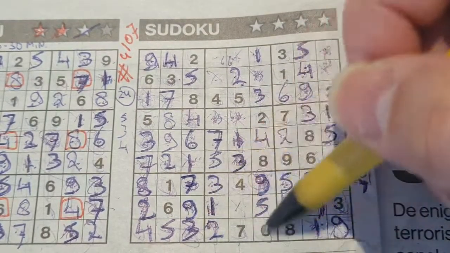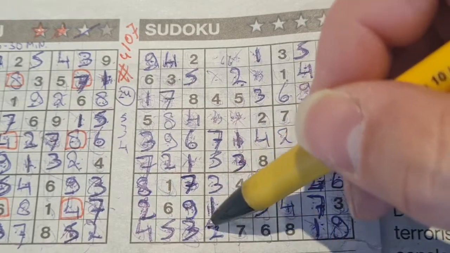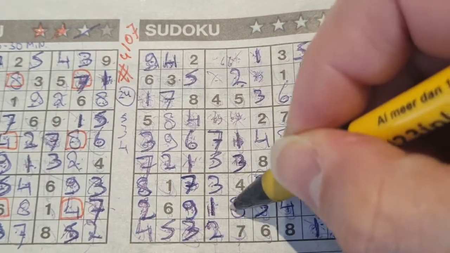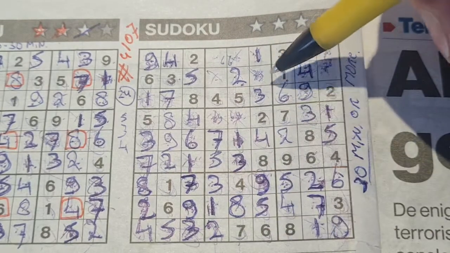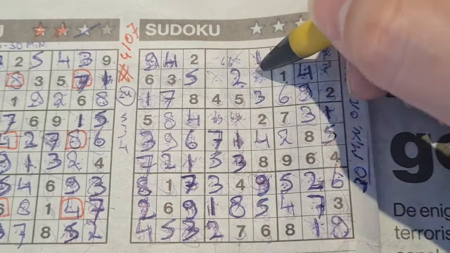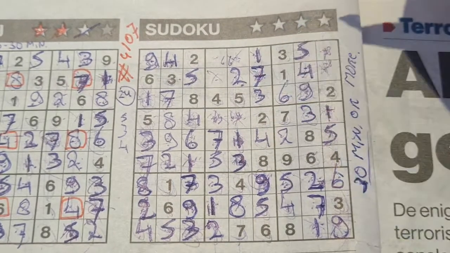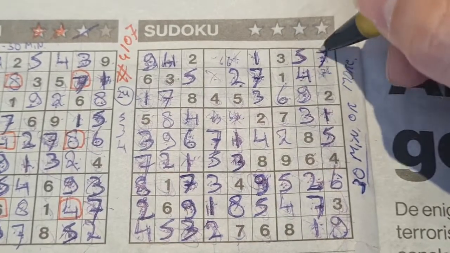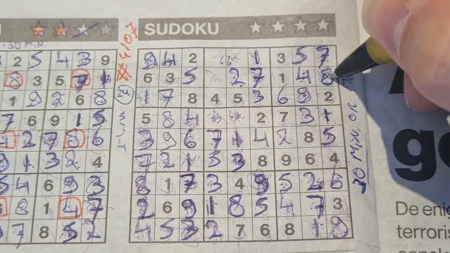1 box left in this big square. For the number 1, 2, 3, 4, 5, 6, 7, and 8 is missing. Now we have a 9 there, so this box can't be 9 anymore. This box should be a 7. Now we have a 7 there, so this box can't be 7 anymore. That box should be 7, and this box should be an 8.